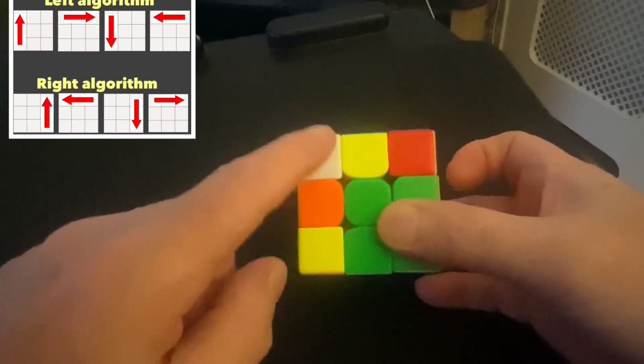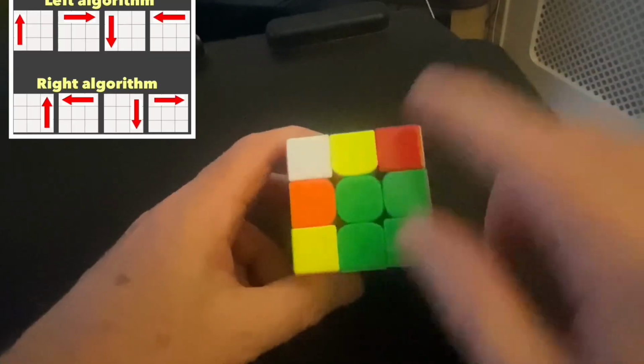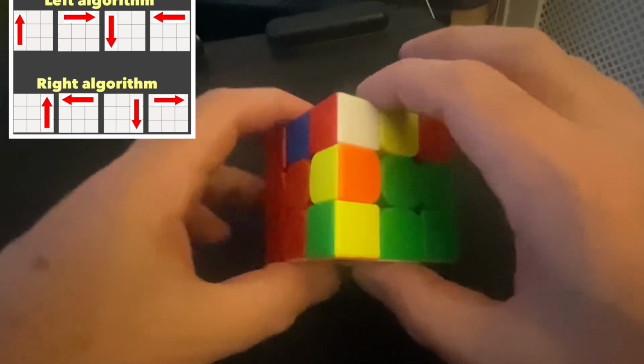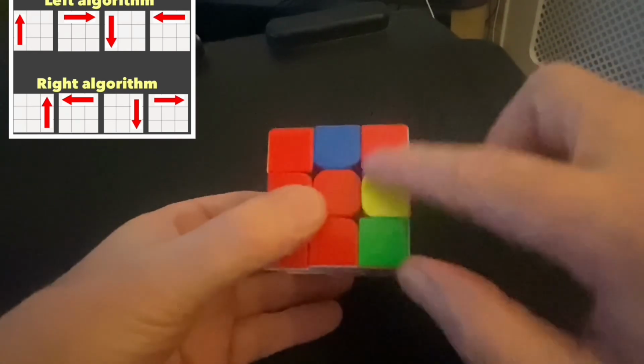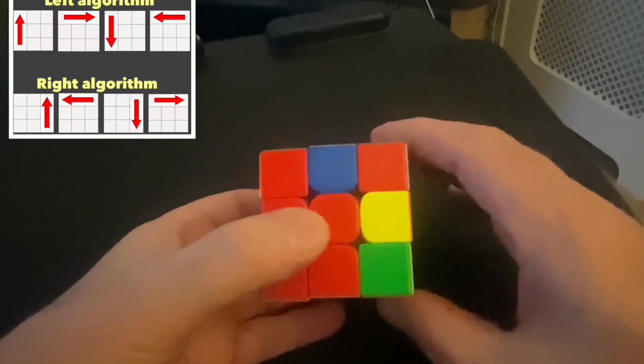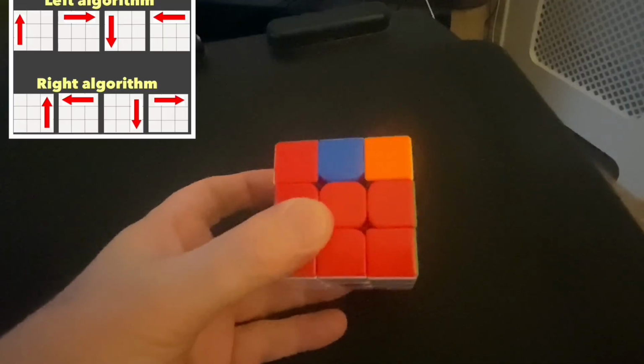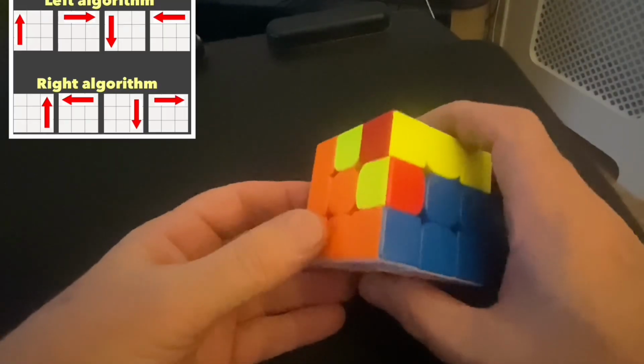And again, this column we're working on, we need to move it to the other side. So to the right, just by twisting the cube like that. And we're working on this side now, which is on the right. So we'll do 1 right algorithm. Now, what we've got now?